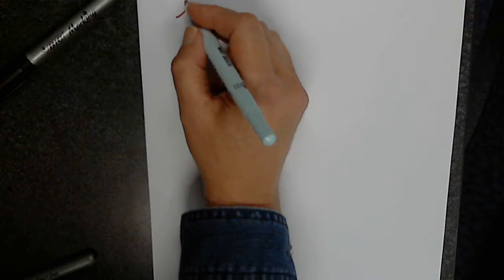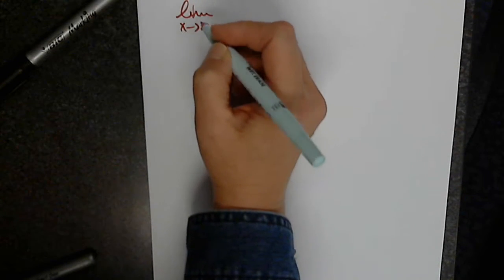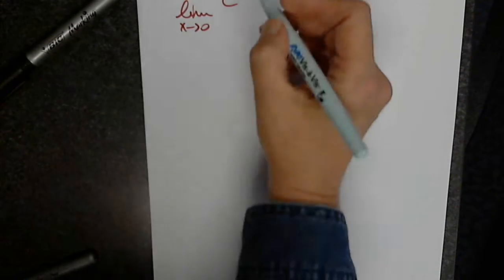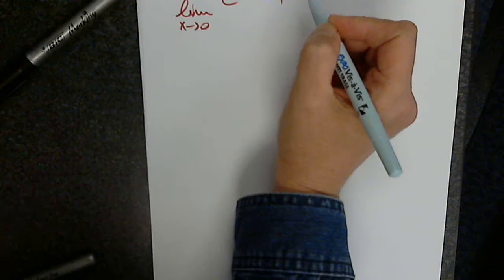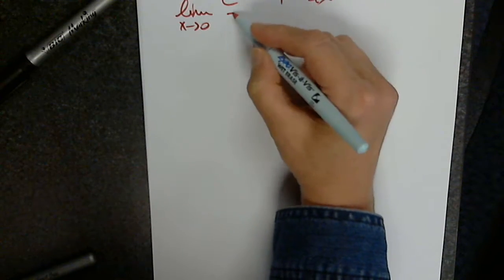So let's do 9. Limit as x approaches 0 of e to the 4x, I think it's 4x, minus 1 minus 4x, divided by x squared.